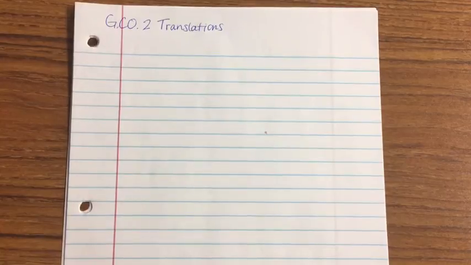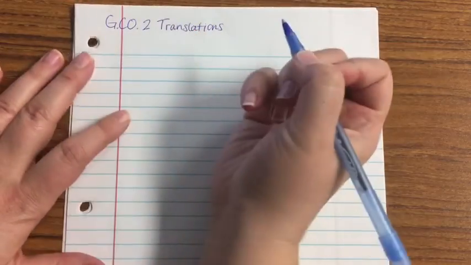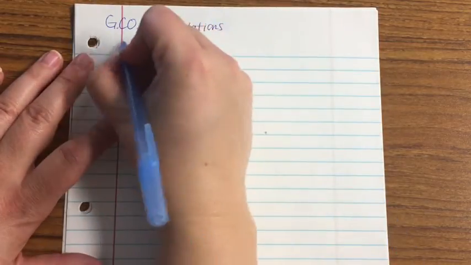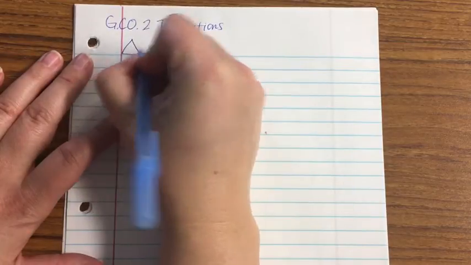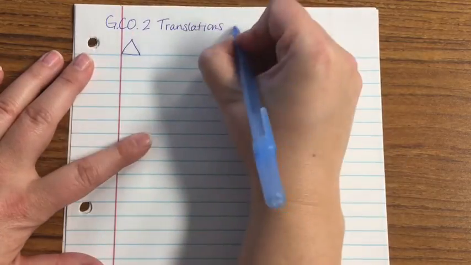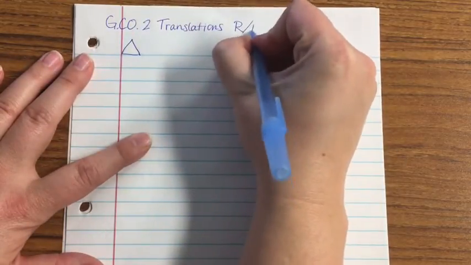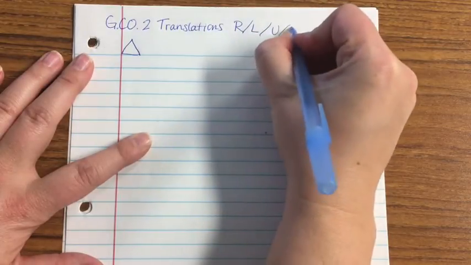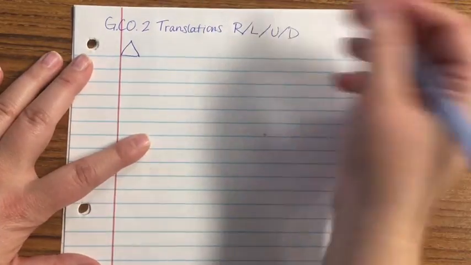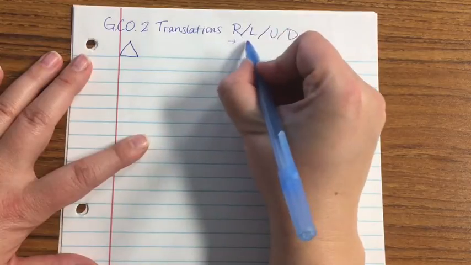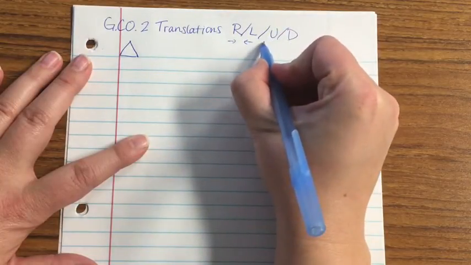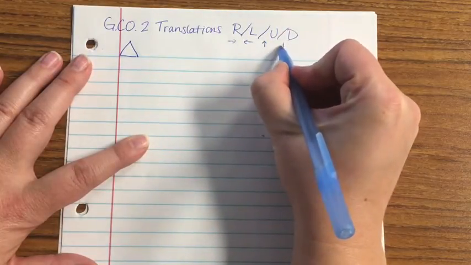Okay, this is a quick lesson for G.CO.2 translations. So this is the main thing. Let's say we had a triangle like this. Translations are when you move things to the right, to the left, up, or down.